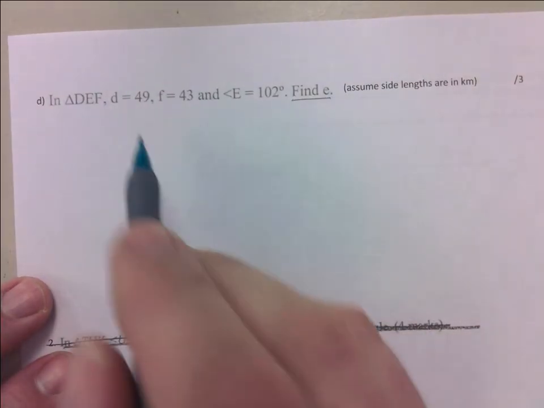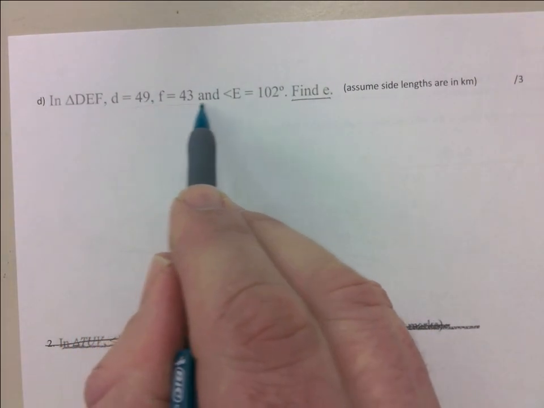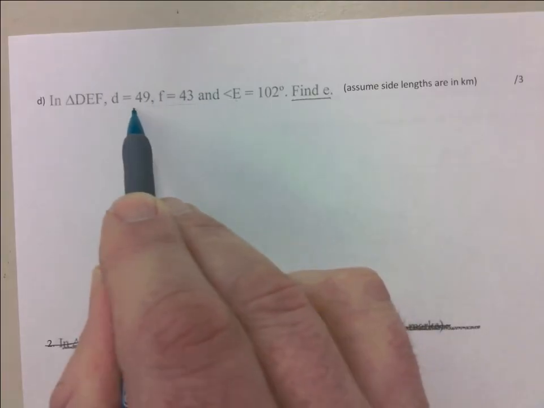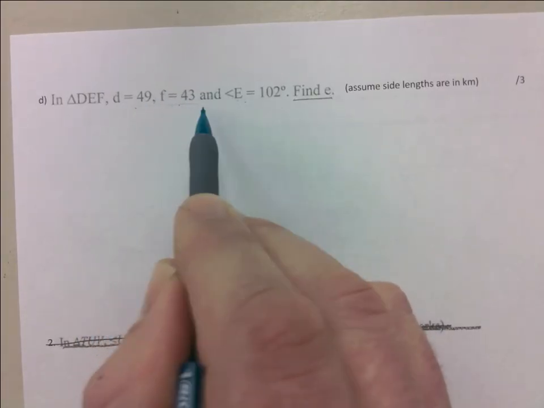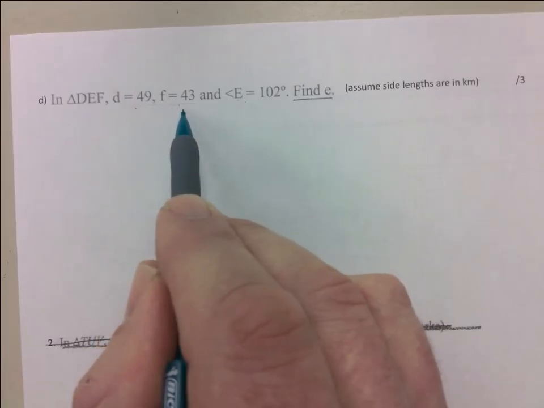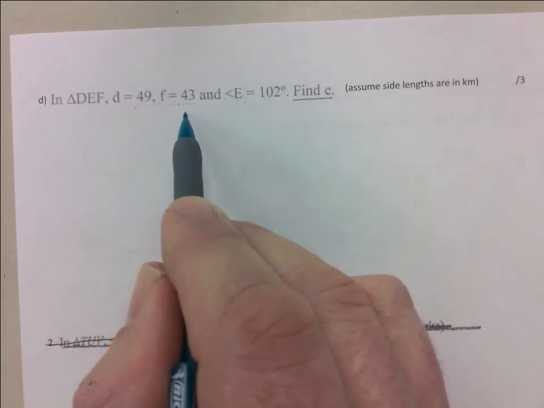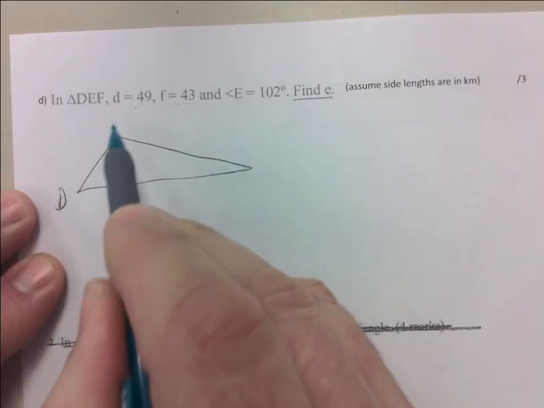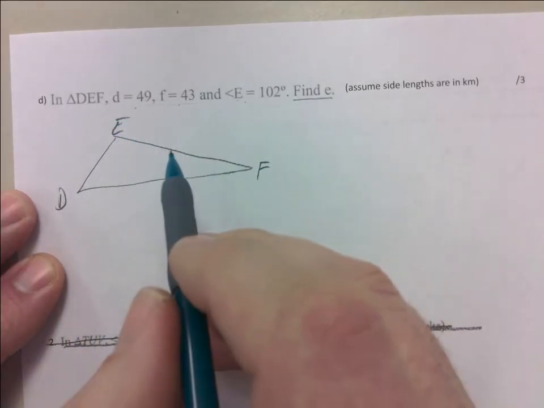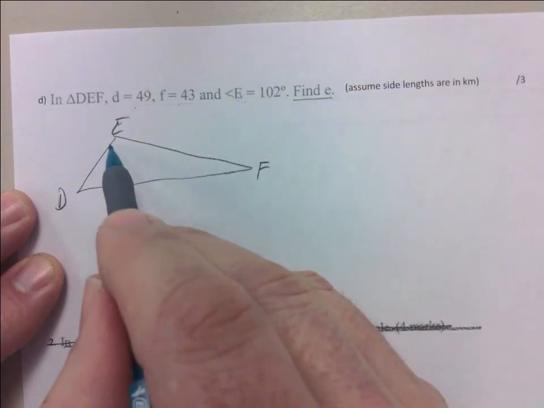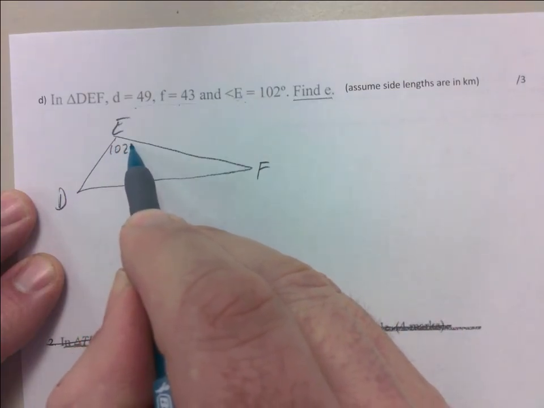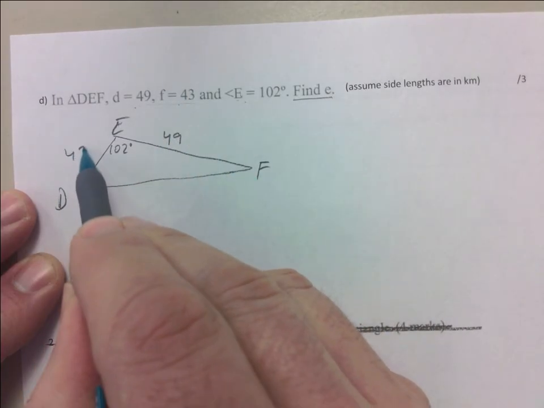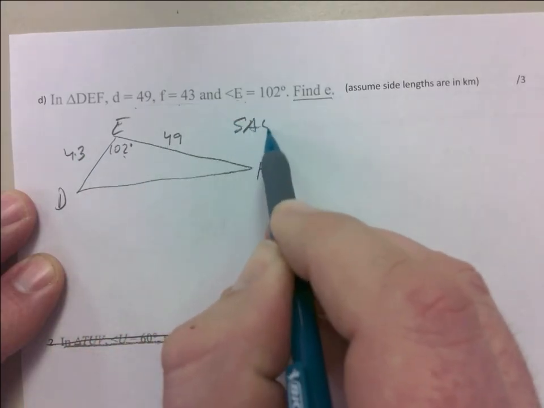DEF. I want you to start scanning your information and realizing I don't have a pair, do I? I've got 2 sides and an angle, but I don't have a pair. I don't have side E. So this is not sine law. This is SAS, right? And if you miss it, that's fine. But if you just go DEF and E is 102, side D is 49, and side F is 43.